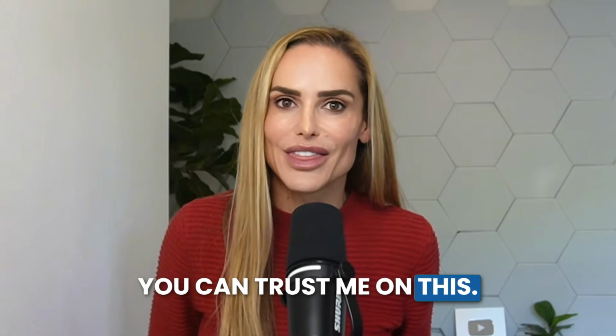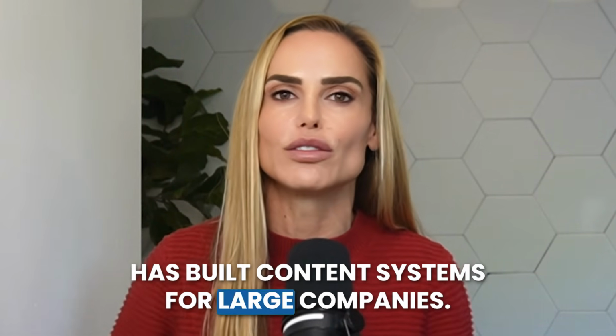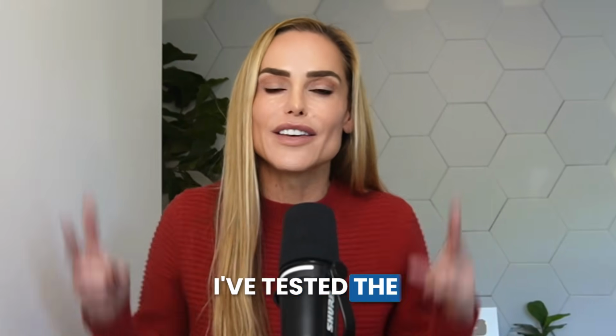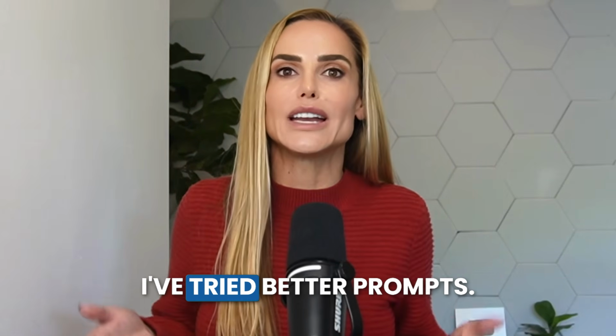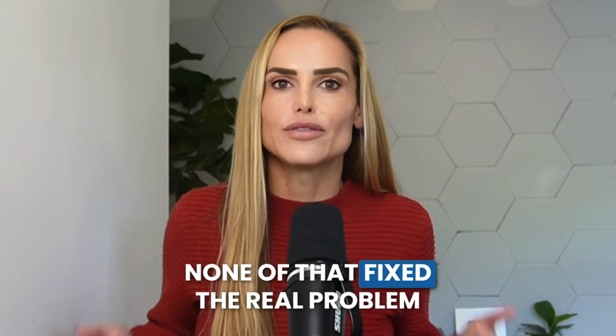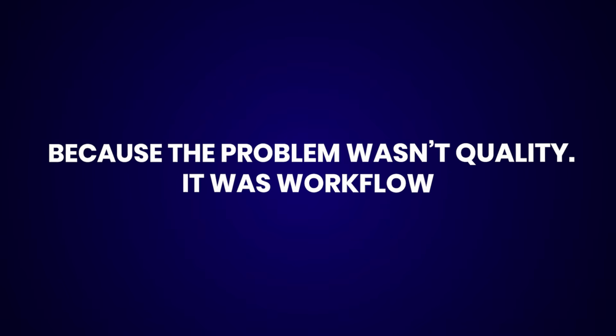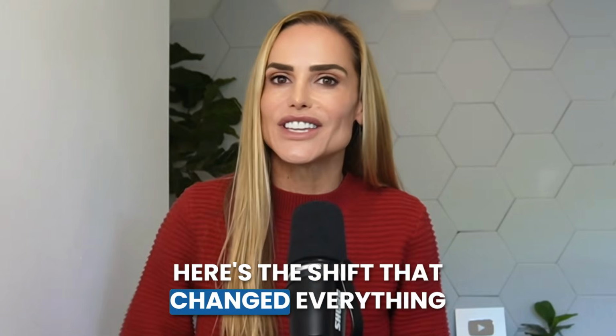You can trust me on this. My AI agency, VectorPoint, has built content systems for large companies. I've tested the faster tricks. I've tried better prompts. None of that fixed the real problem. Because the problem wasn't quality, it was workflow. Here's the shift that changed everything.